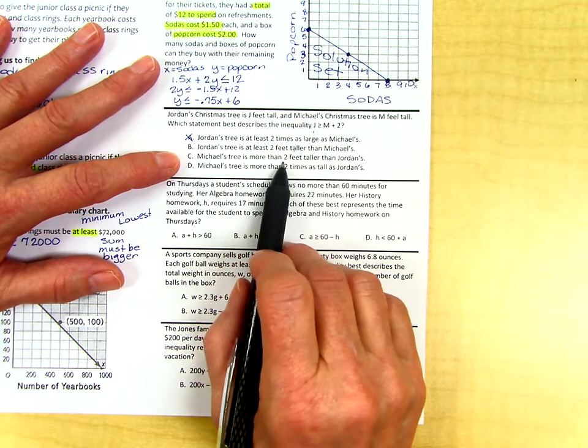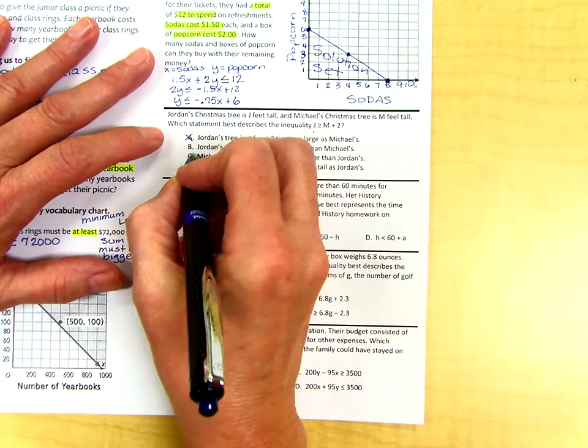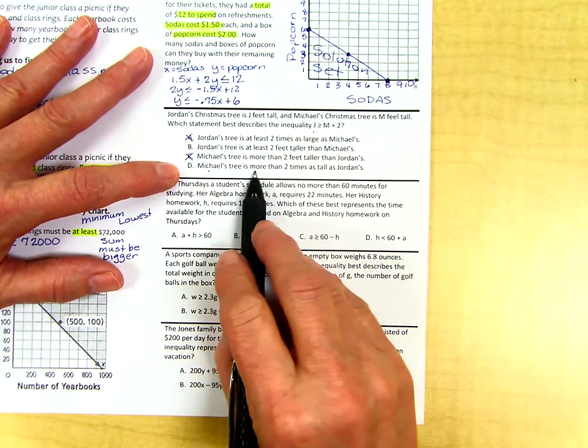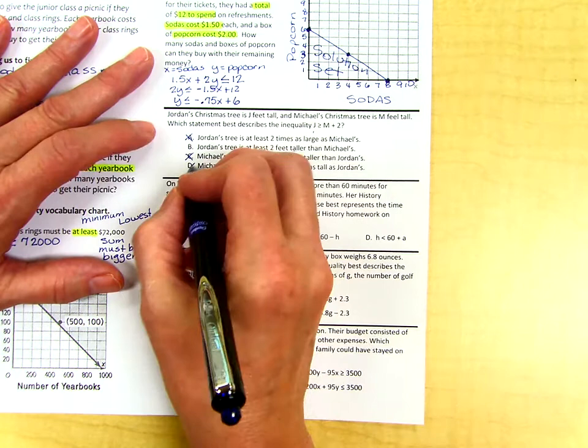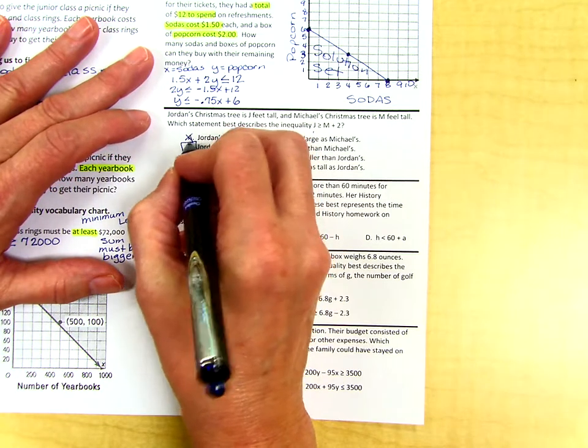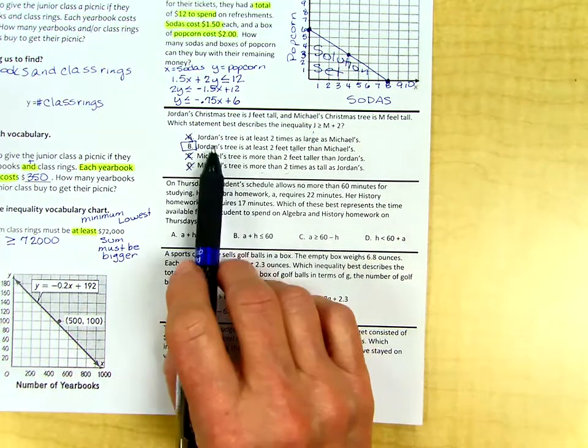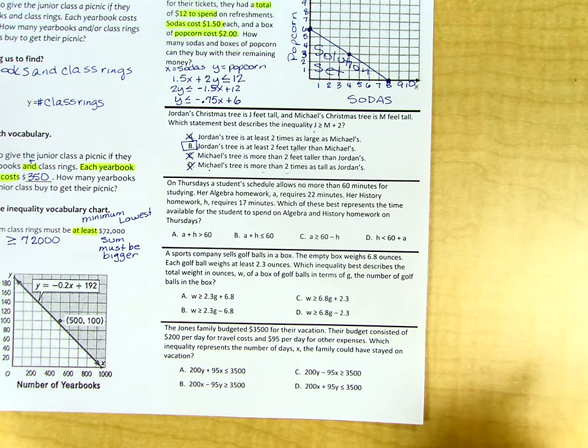Michael's tree is more than, and that's not going to work. Michael's tree is more than 2 times. That also isn't going to work because Michael's tree is not bigger. It's Jordan's tree that is bigger.